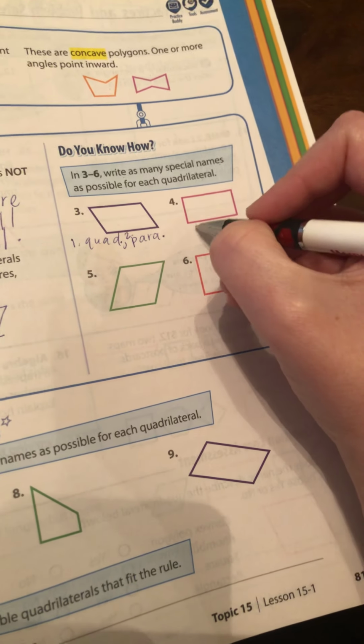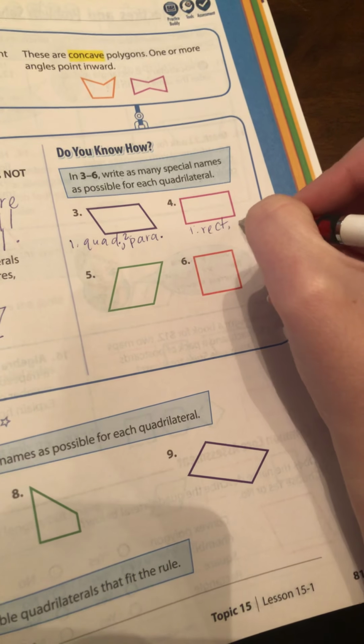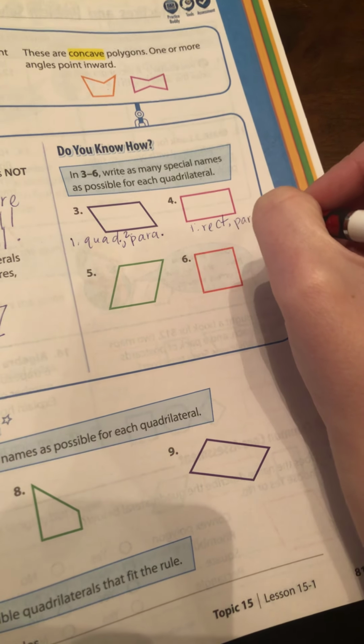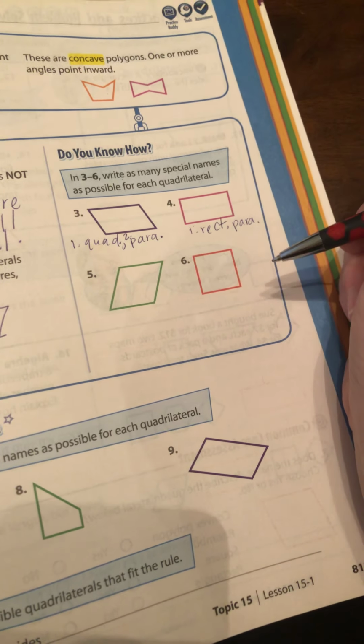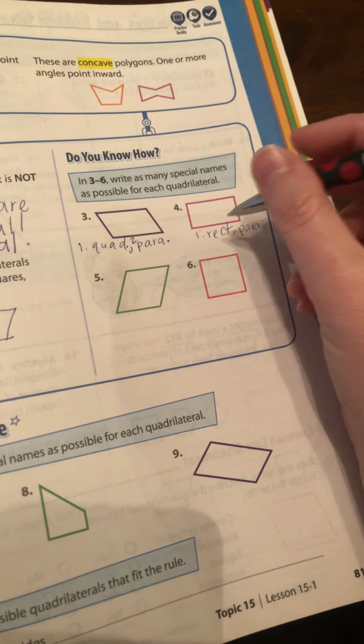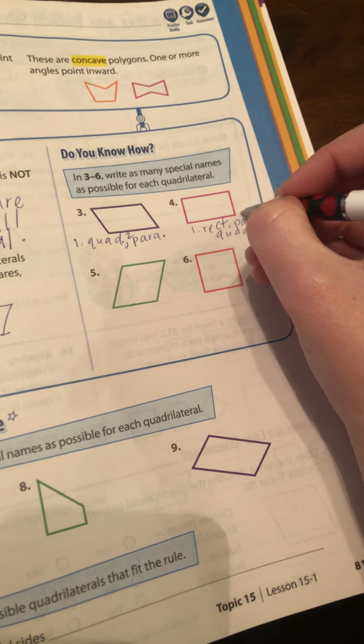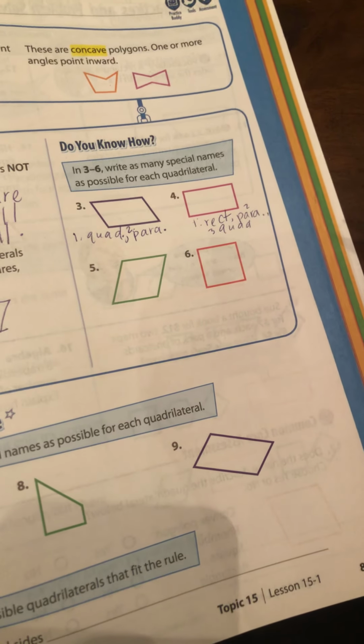Number 4. Oh, I know what she is. She's a rectangle. She is a parallelogram. And let's see. I think that's it. Rectangle, parallel. Oh, she's a quadrilateral too. We could put that. So 3 names for this one.